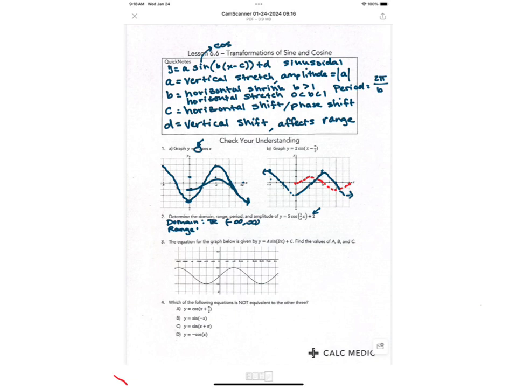And the amplitude here, let's nail that number down. What's the amplitude? 5. It's a vertical stretch of 5 based on that 5 right there. And that's always going to be positive, right? Absolute value.